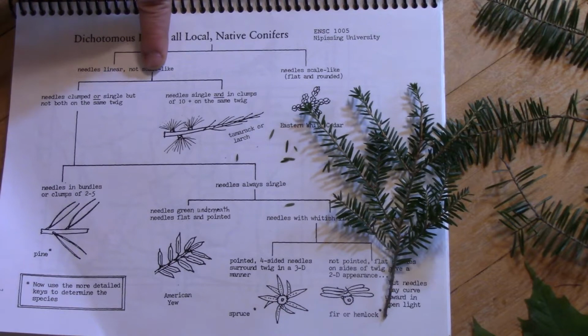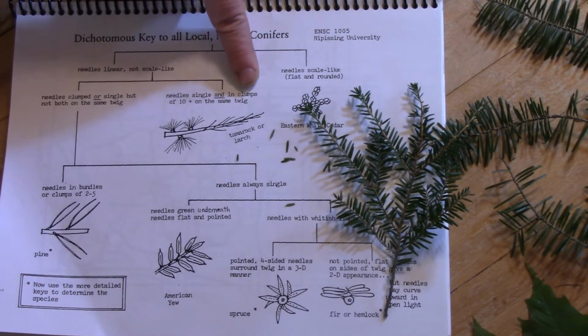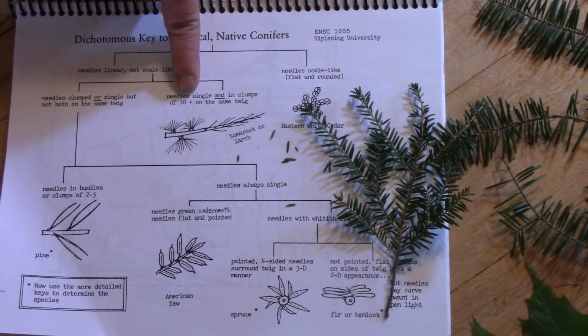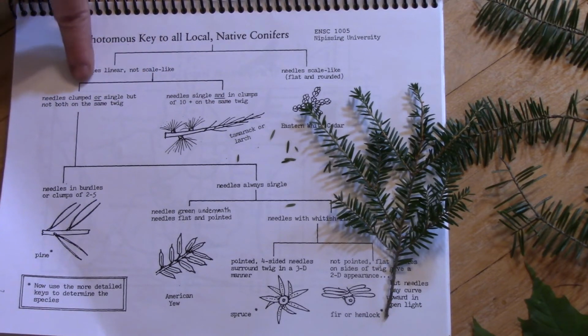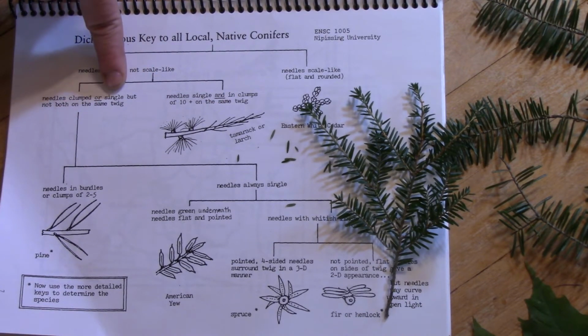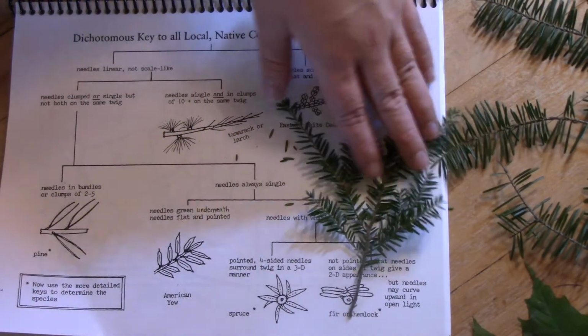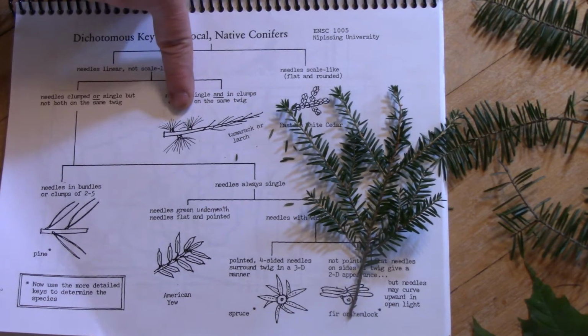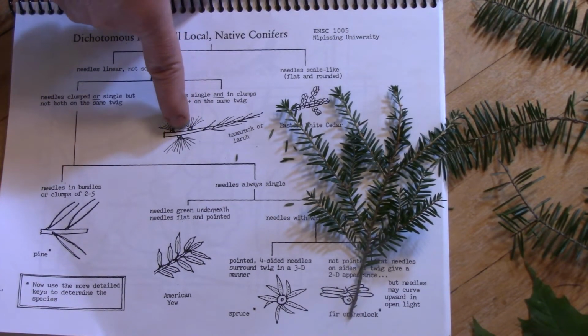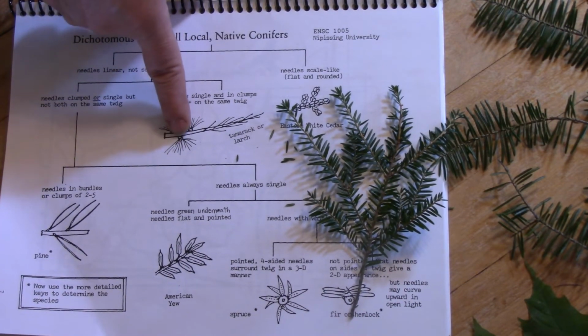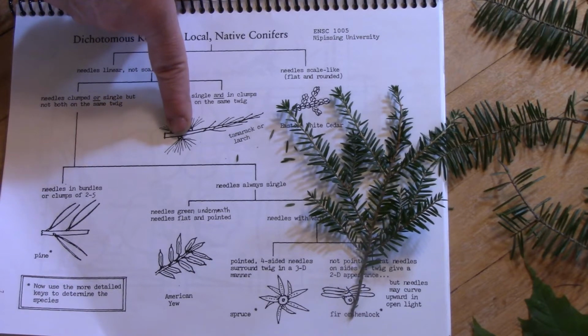Our next one is asking, are the needles single and in clumps of 10 on the same twig? Or the needles clumped or single, but not on the same twig? I don't have the tamarack twig here to show you, but you can see that the bundles are greater than 10. They're massive, and they're super soft needles.